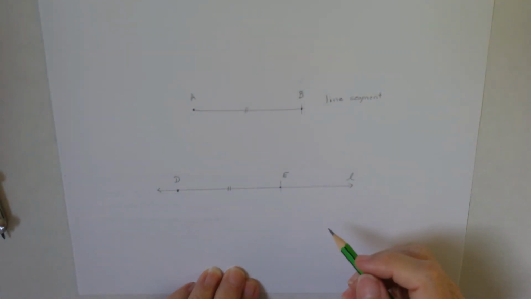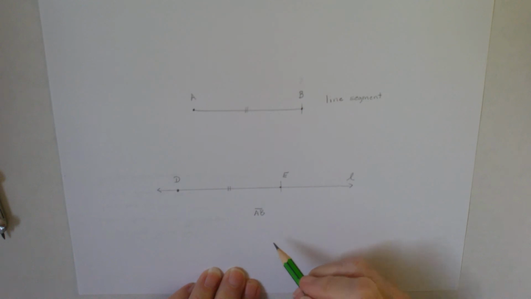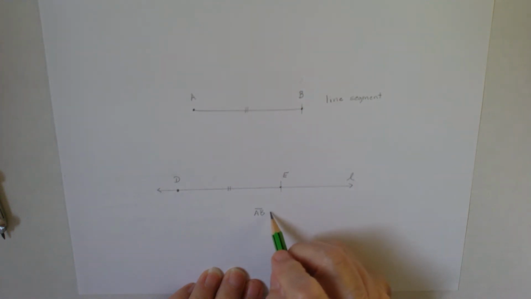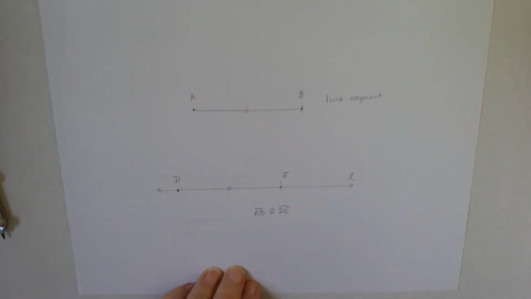The way we would write that is line segment AB, with the little bar over it to show it's a line segment, is congruent, this is the congruent symbol, to line segment DE. And so we have constructed a line segment.